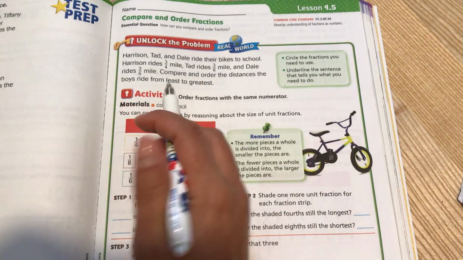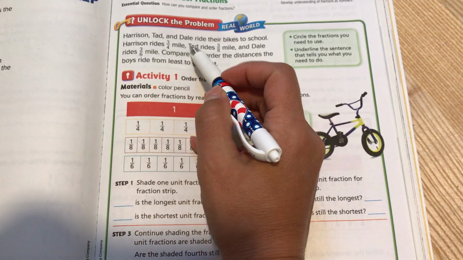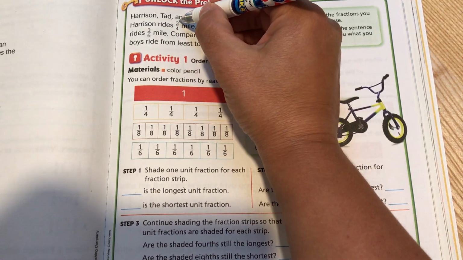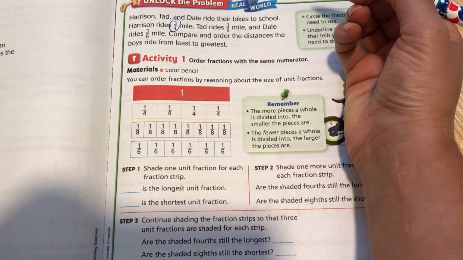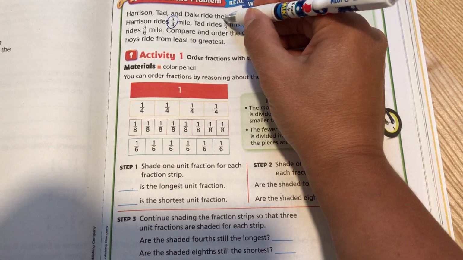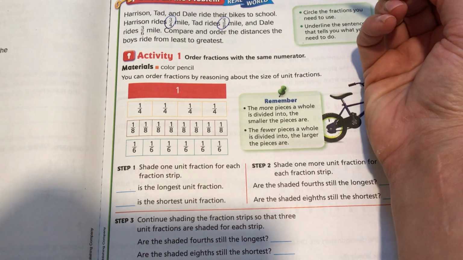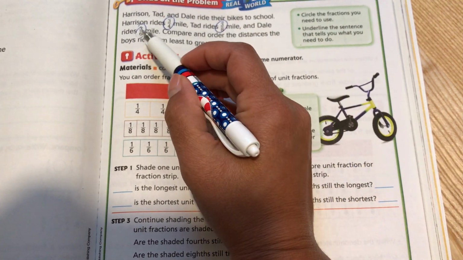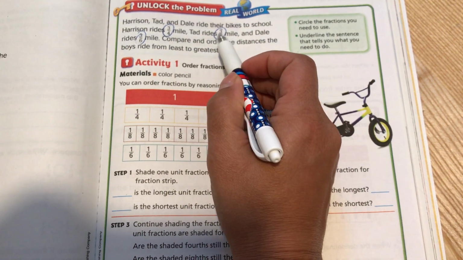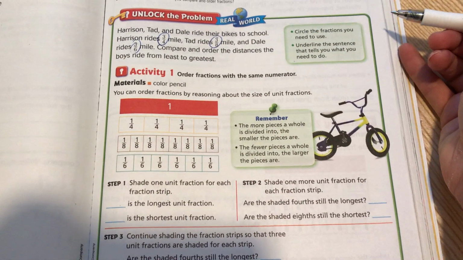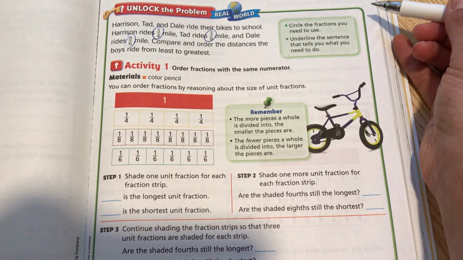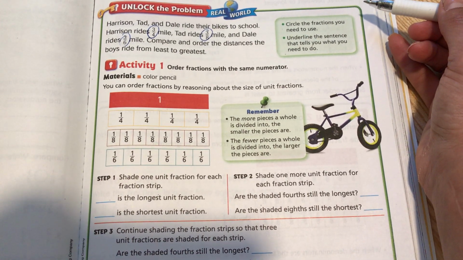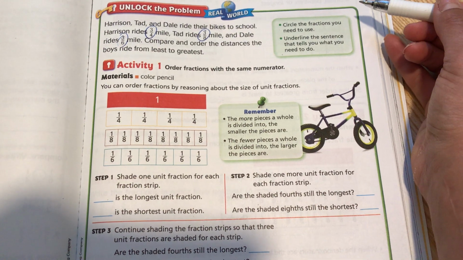So, Harrison, Tad, and Dale ride their bikes to school. Harrison rides 3/4 of a mile, Tad rides 3/8 of a mile, and Dale rides 3/6 of a mile. Right away, I'm noticing that the numerators in this problem are all the same. They all have 3 as the numerator. So I'm going to compare and order the distances the boys ride from least to greatest.